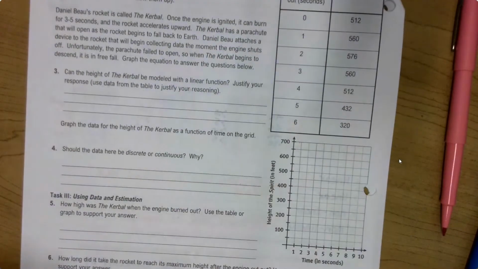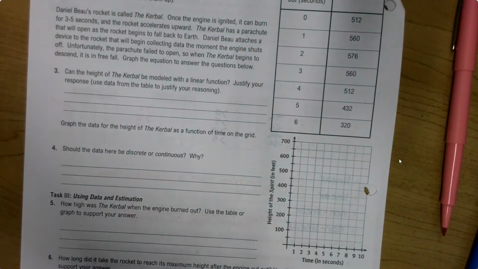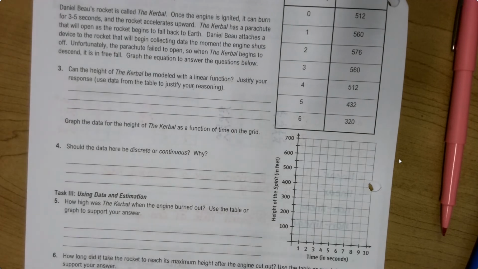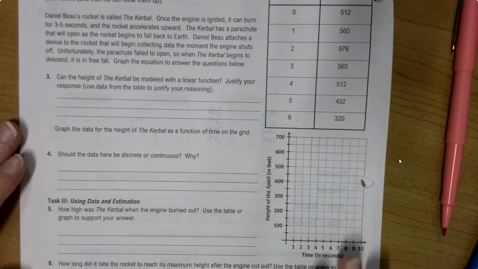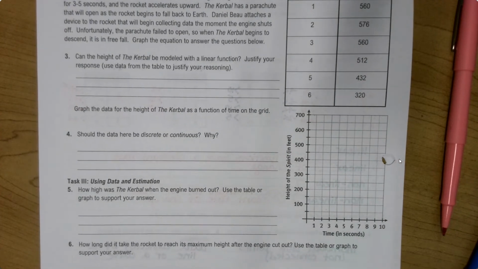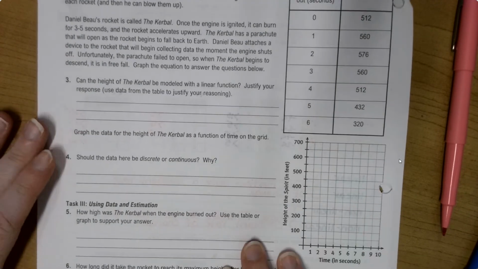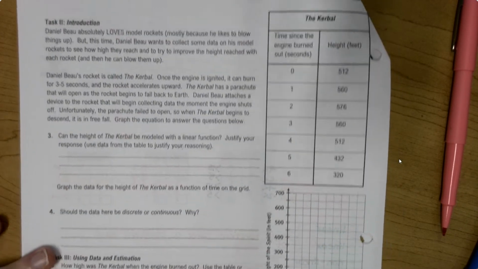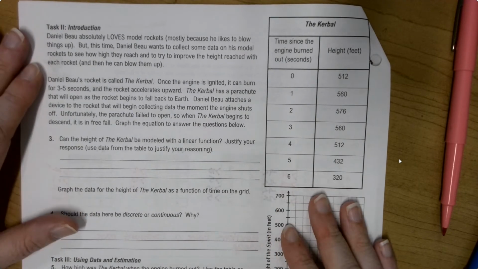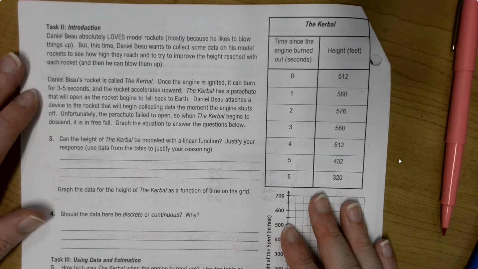All right, so let's turn around and look at task 2. This is one of my favorite lessons, favorite little application problems. All right, so let me scoot this down. Daniel Bowe absolutely loves model rockets, mostly because he likes to blow things up.